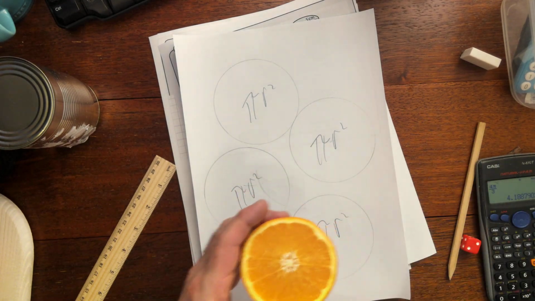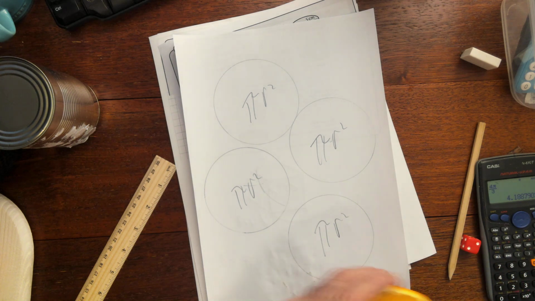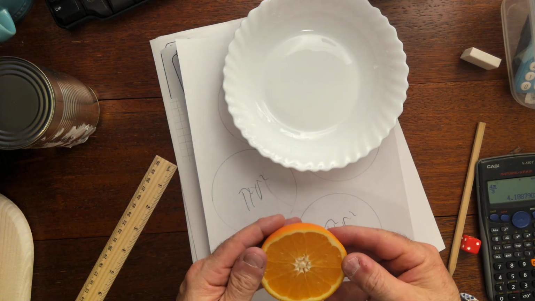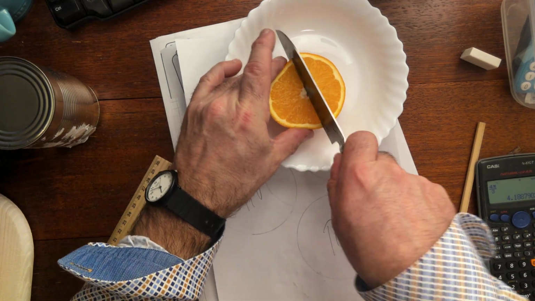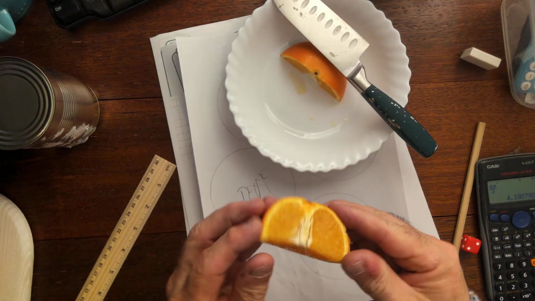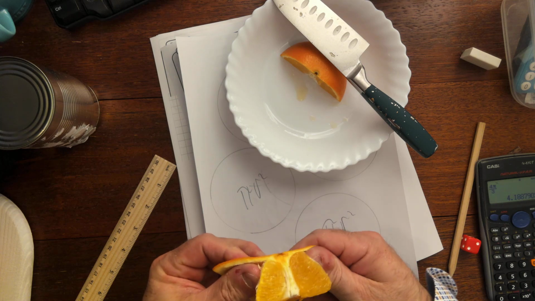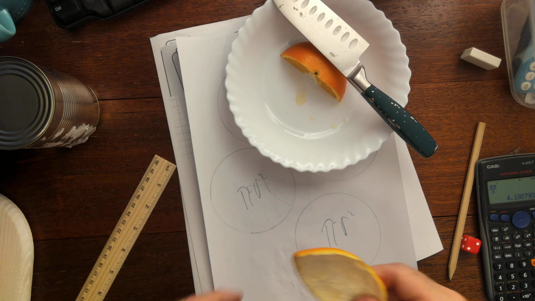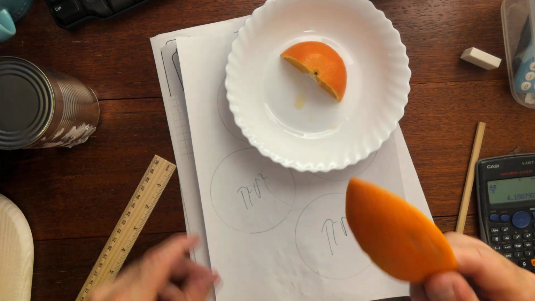Now, I'm going to get messy, but what that formula is telling us, 4 pi r squared, is that if I peel the orange, now I don't know if you want to see me eat this on picture, off picture, but it's going to happen. Oh, that's lovely.